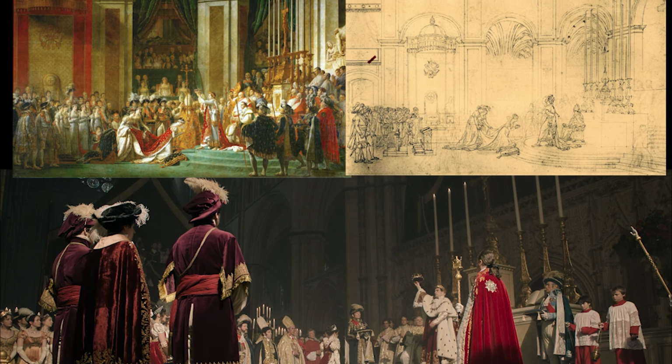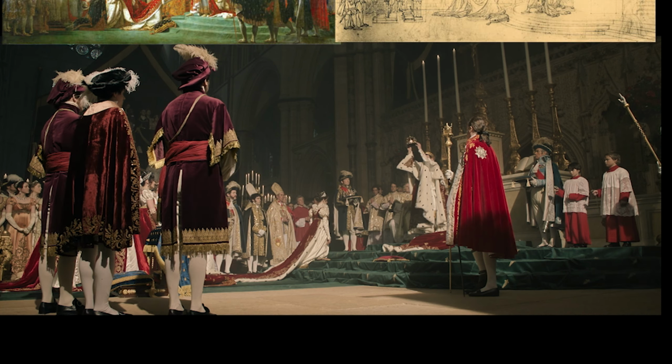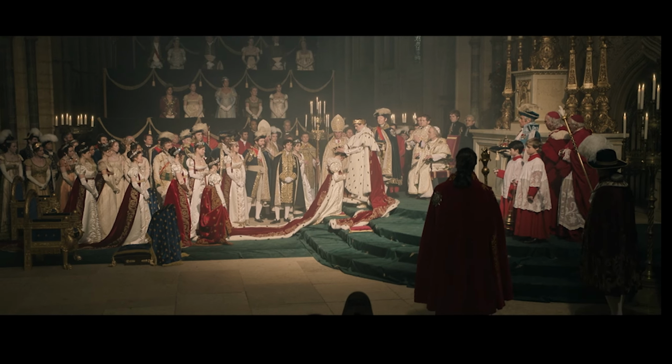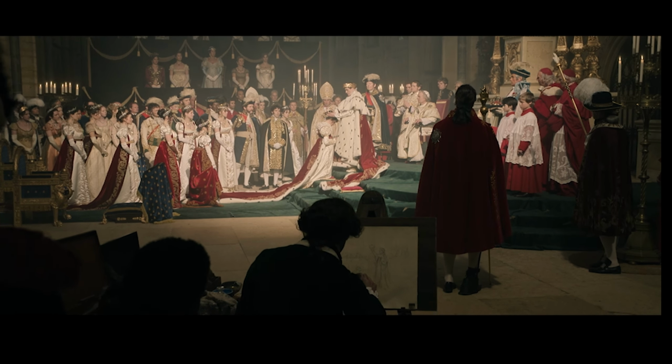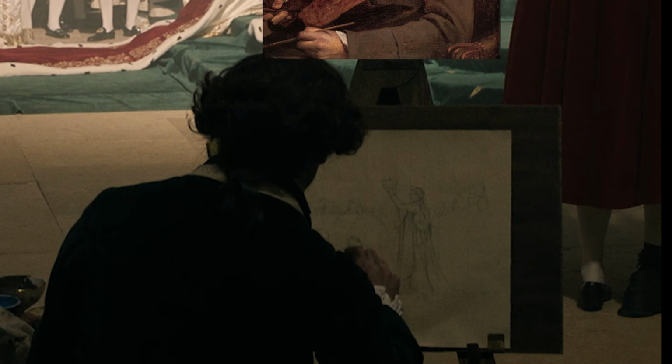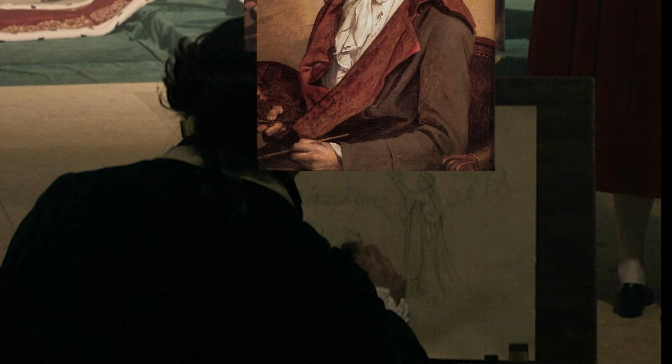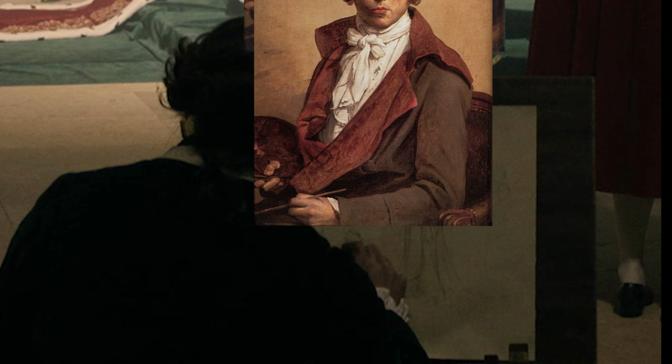So I see that the director, Ridley Scott, did not refer only to the original painting, but also to the draft. There is a small detail. There is a man in this part of the movie. This man is recording this scene with a pen. This would be the painter David.